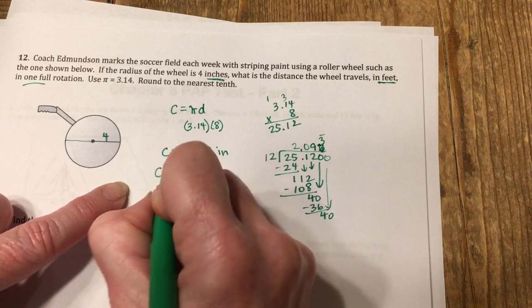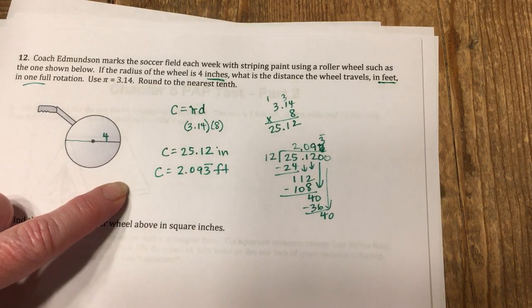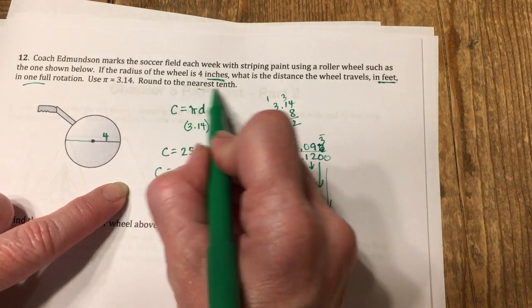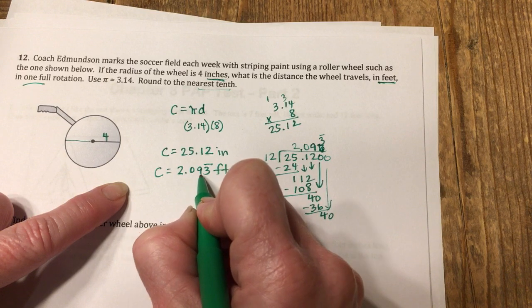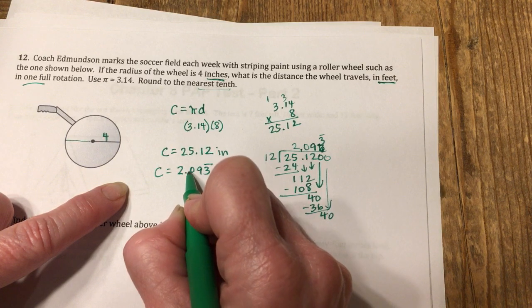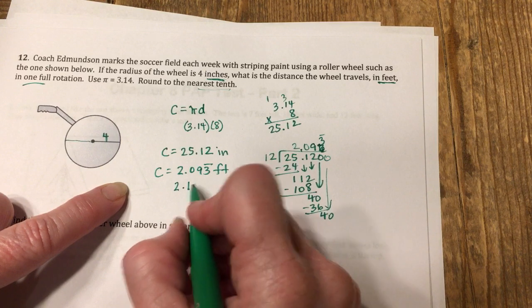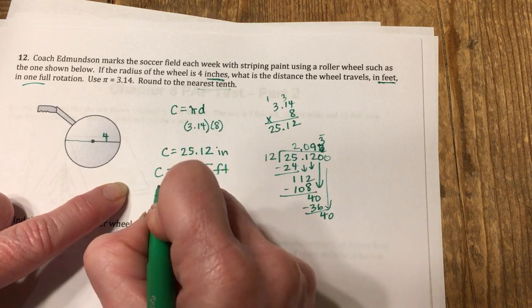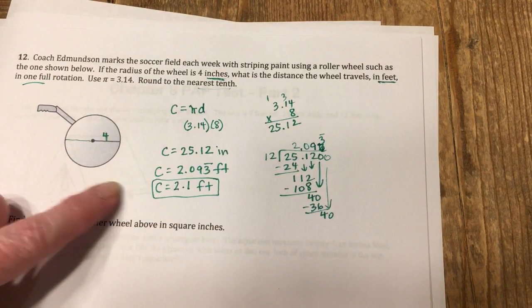So 2.093 repeating in feet when I change it to feet. The last thing I want to pay attention to is it wants me to round to the nearest tenth. So 0 is in the tenths place. I'm going to look at the 9 to determine if that's going to round up. Since 9 is 5 or greater, that rounds the 0 up to 1, and then everything else goes away. So this is 2.1 feet. One full rotation would be 2.1 feet.